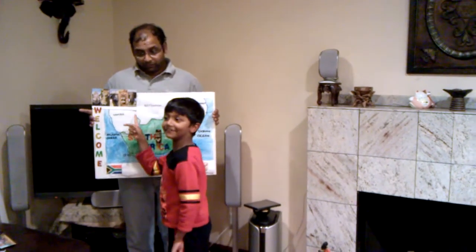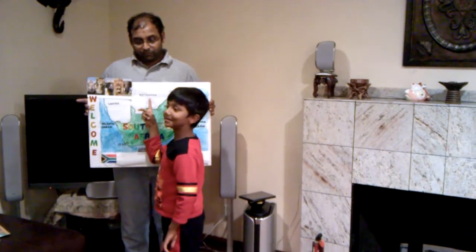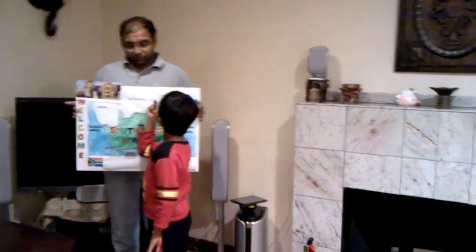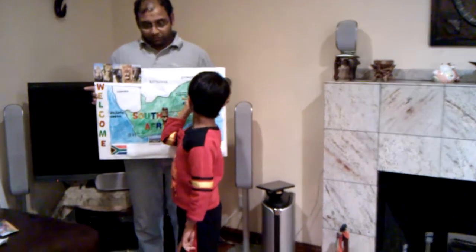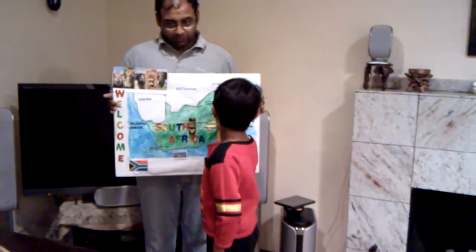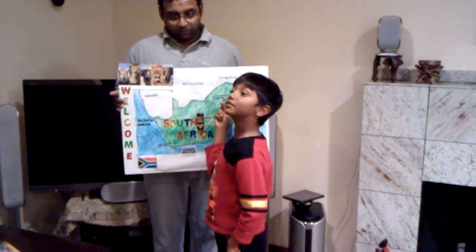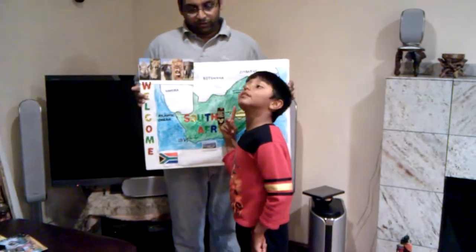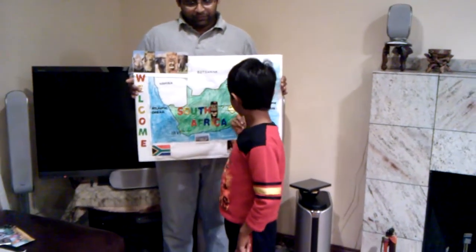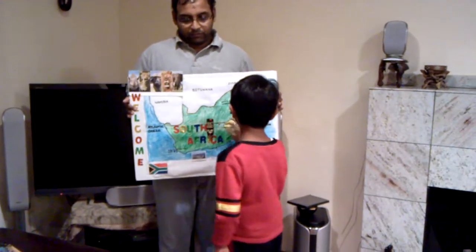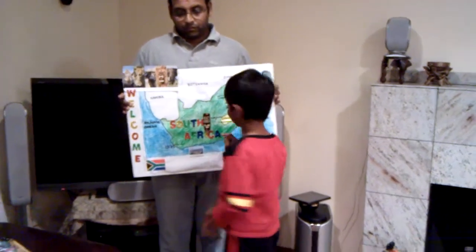This is South Africa, this is Namibia, this is Botswana, this is Zimbabwe, this is Mozambique, this is Kruger National Park, this is Swaziland, this is Lesotho, this is Bloemfontein, and this is how a Zulu bride looks.